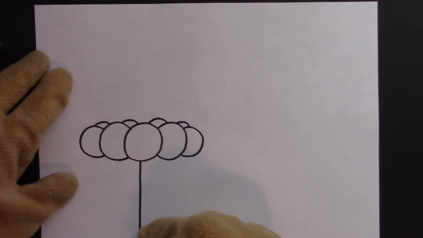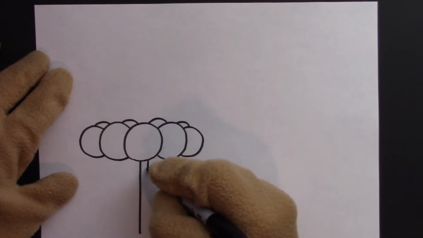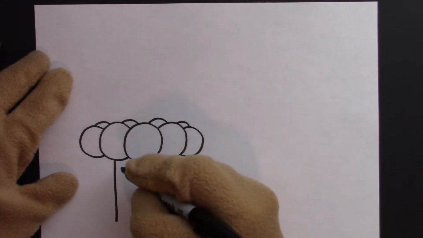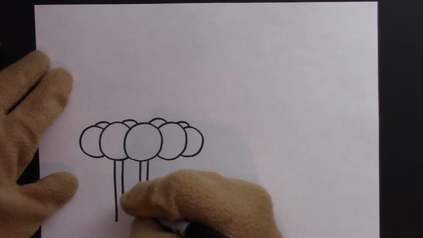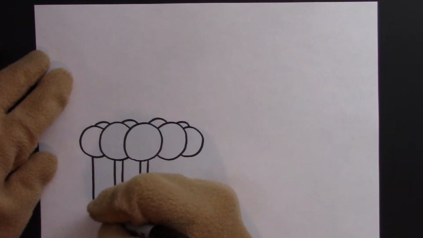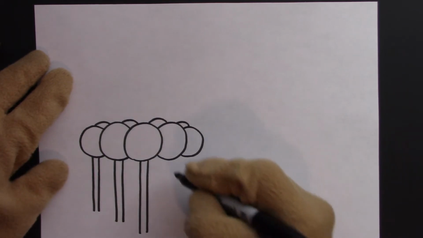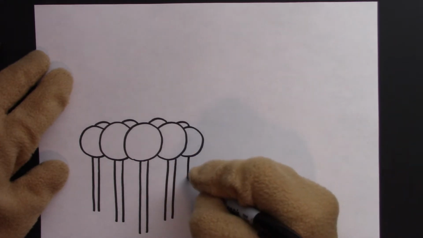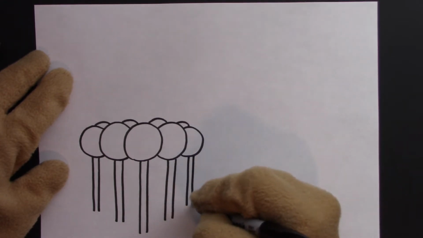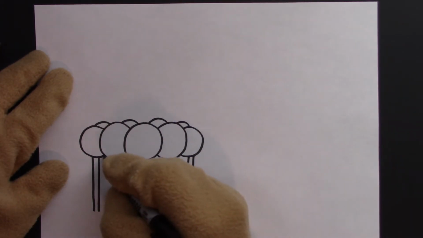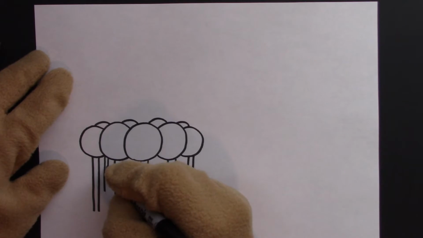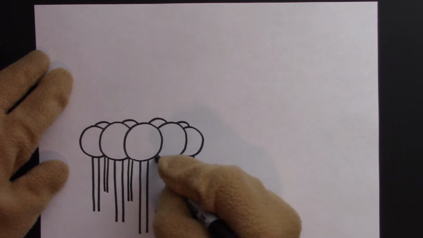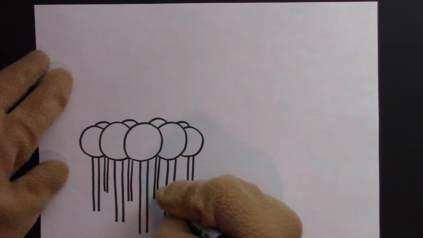Next, we're going to draw the trunks of the trees, and the next trunk will be a little shorter than the first because it's a little further behind it. And the next one will be even shorter because it's further than the first two. And we'll do the same on the other side. There we go. Now the four trees in the background also have trunks, and these will be skinnier and shorter. We'll just do one for each of the four.